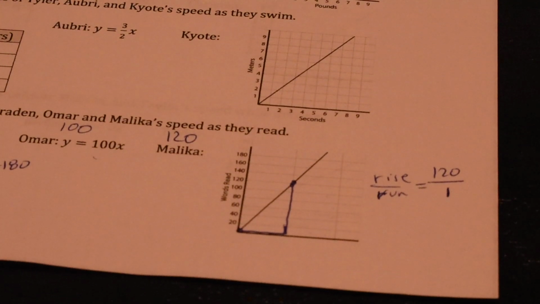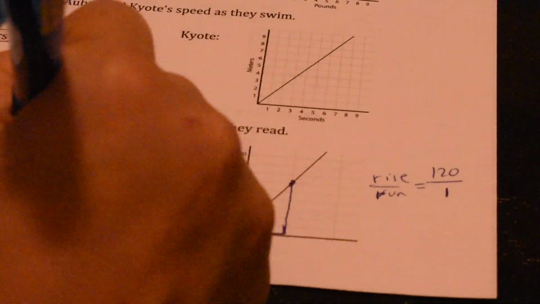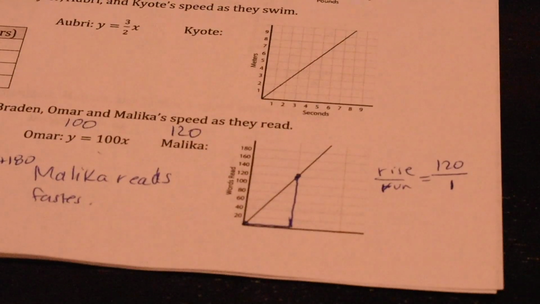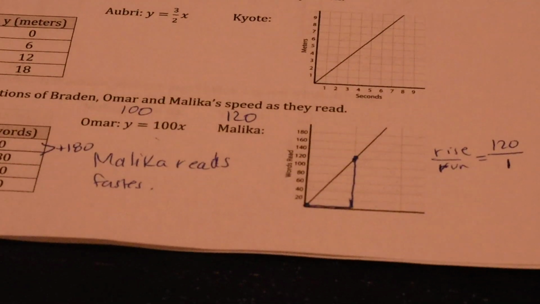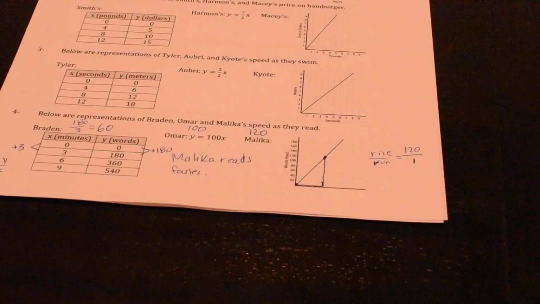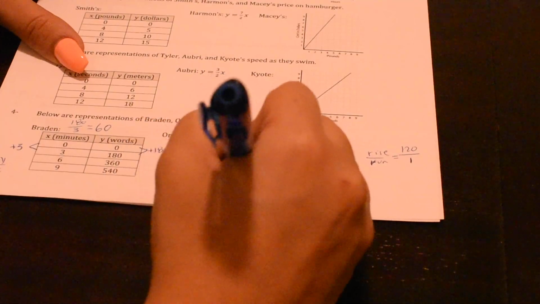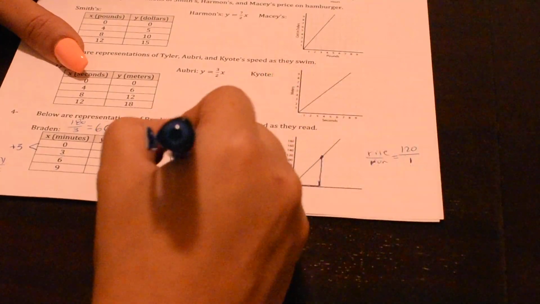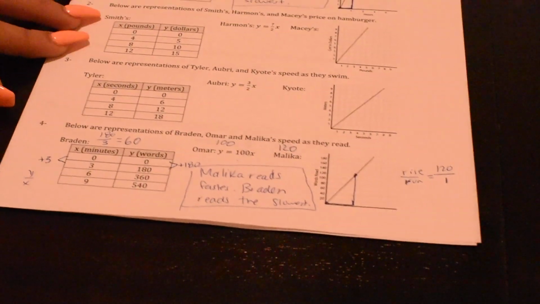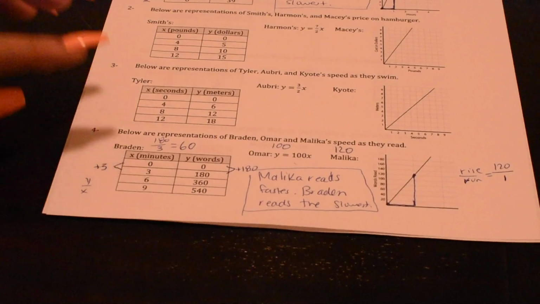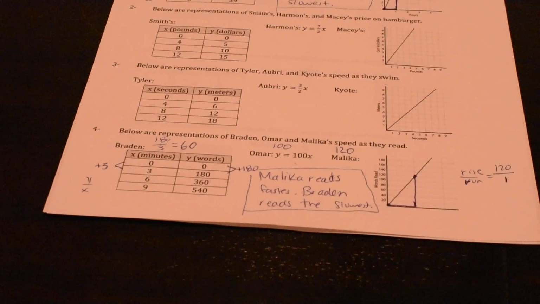So Malika reads the fastest. And who reads the slowest? Let me back up. Who reads the slowest? Braden reads the slowest, because Malika goes 120 words per minute and Braden was just 60 words per minute. All right, so attempt the rest on your own.